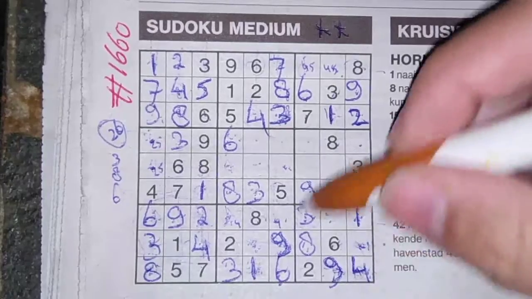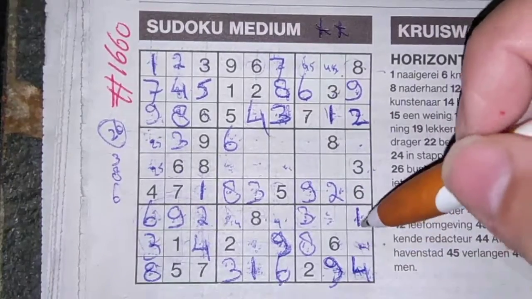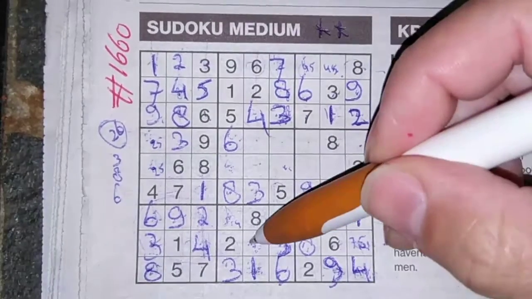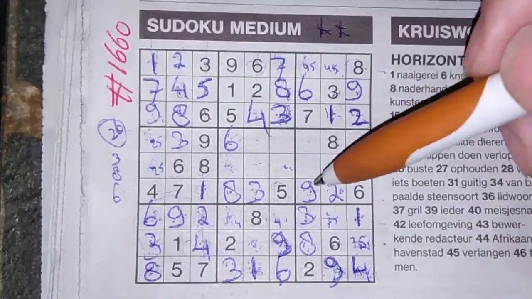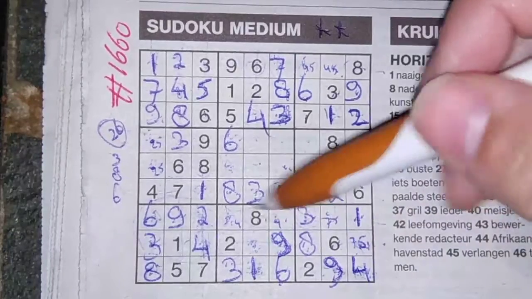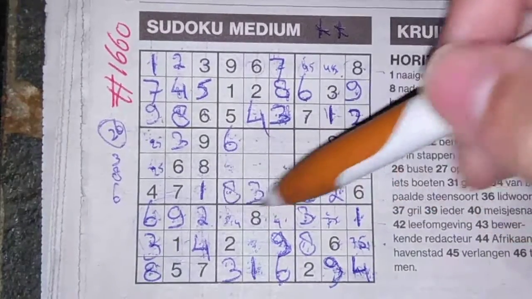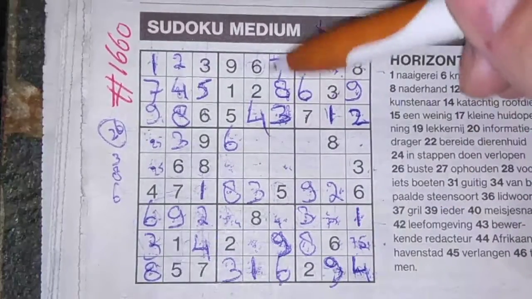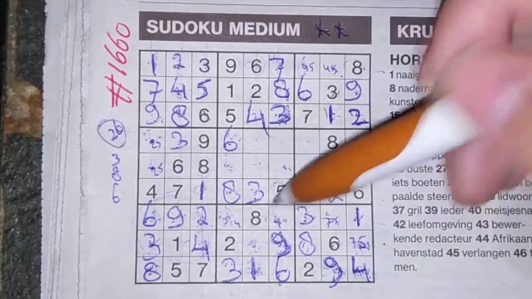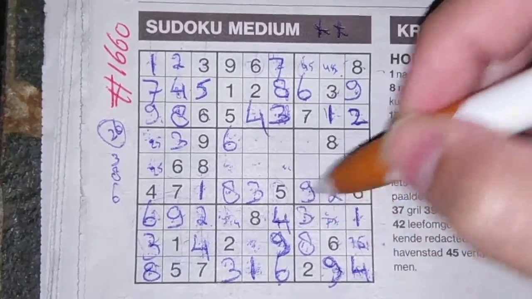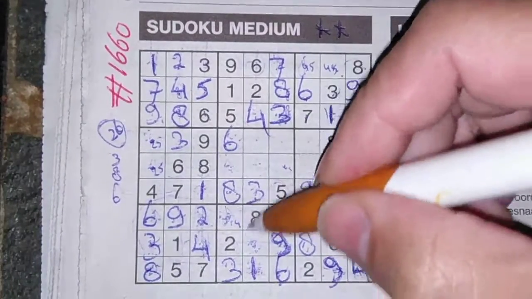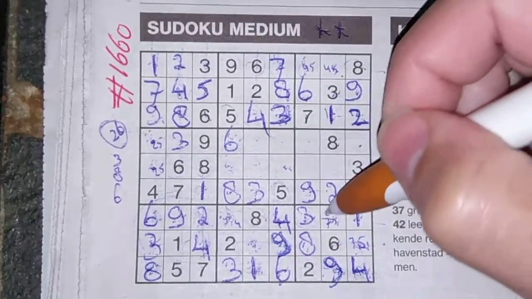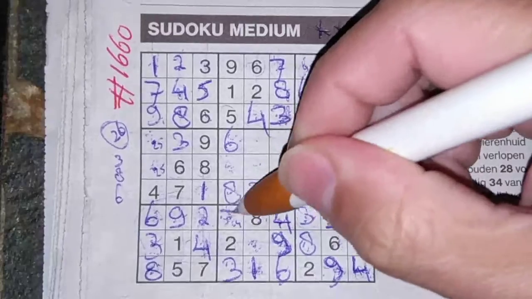2 boxes left in this big square, the 7 and the 5. Let me mark them. Here also 7 and the 5. These 3 missing numbers, 7, 5 and a 4. And look, 7 and a 5, so 1 digit left should be the 4. The 7 and the 5 go in those 2 boxes. We have a 5 here, no 5 there. So 5 should be here, and the 7 goes there.